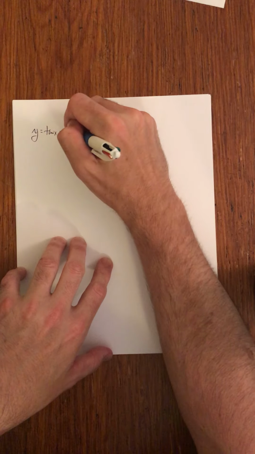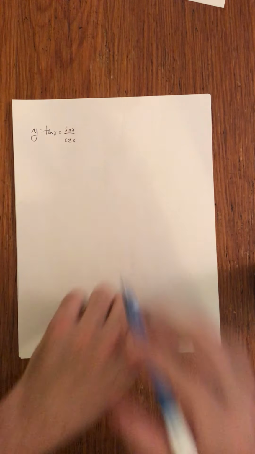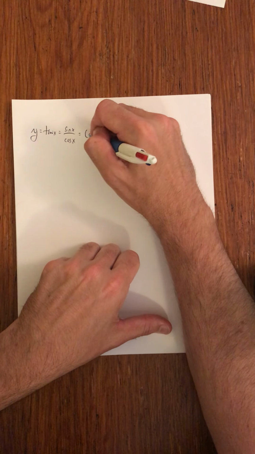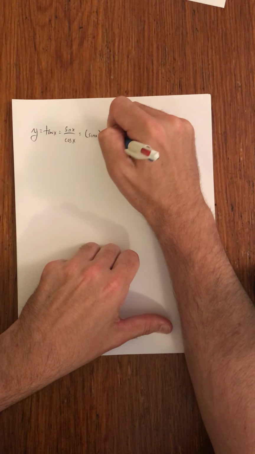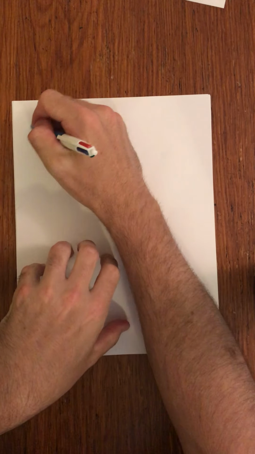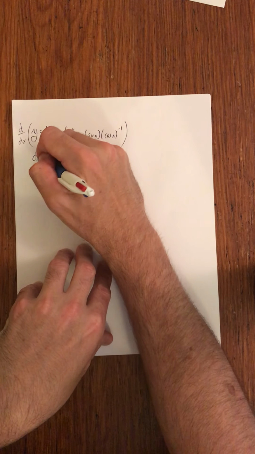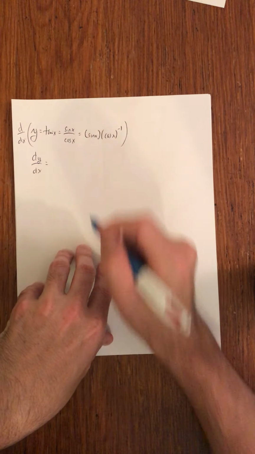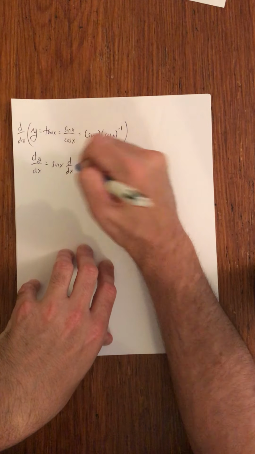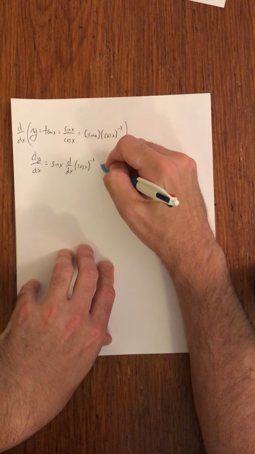Tangent of x is equal to sine of x over cosine of x. I have rules for both of those. And guess what? I don't like that either. This is sine of x times cosine of x to the negative 1. So what do I have? I have a product rule. Nice and simple. So d dx of tangent of x is the first function, sine of x, times the derivative of the second function, which is cosine of x to the negative 1. So I have a product rule for functions there.